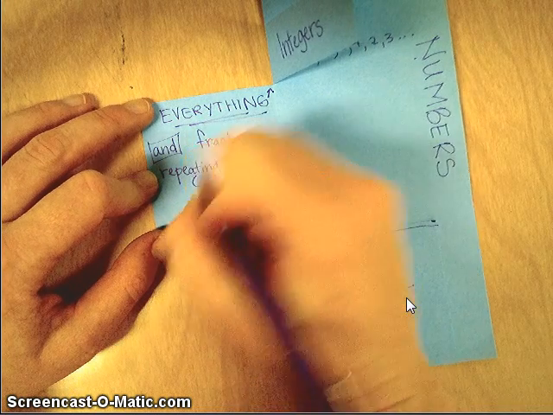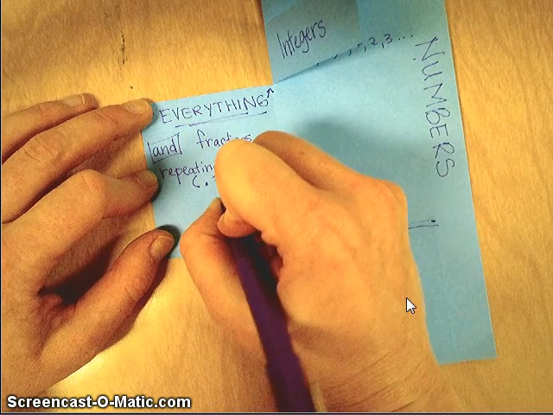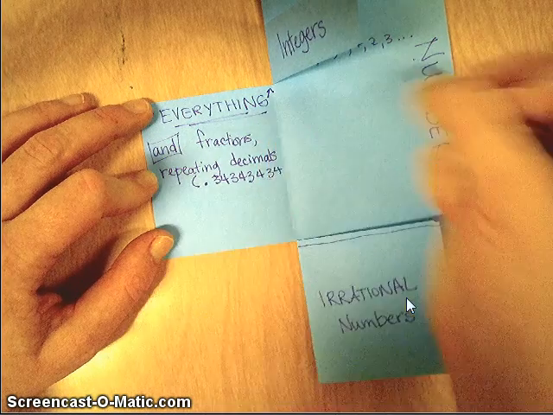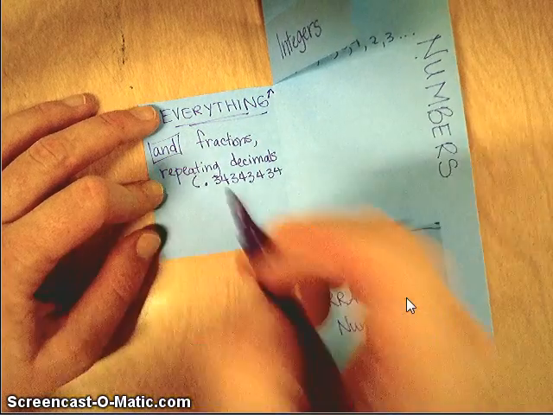An example of a repeating decimal would be something such as that.